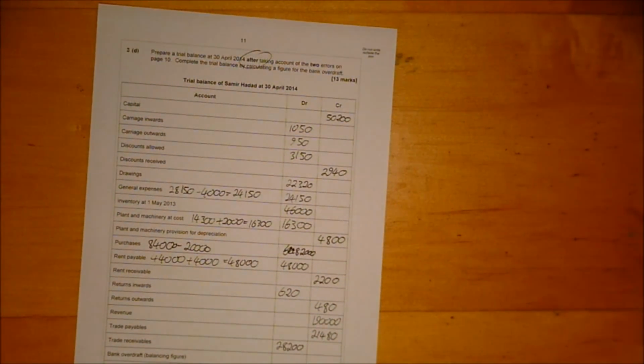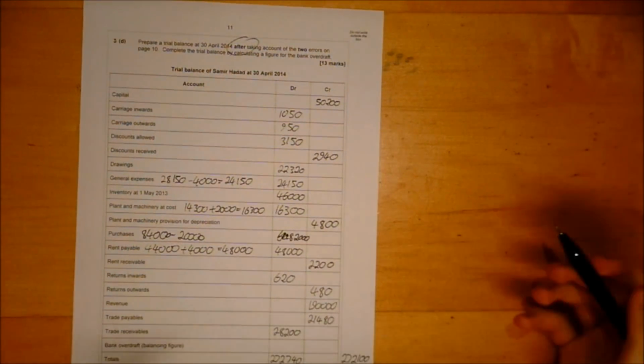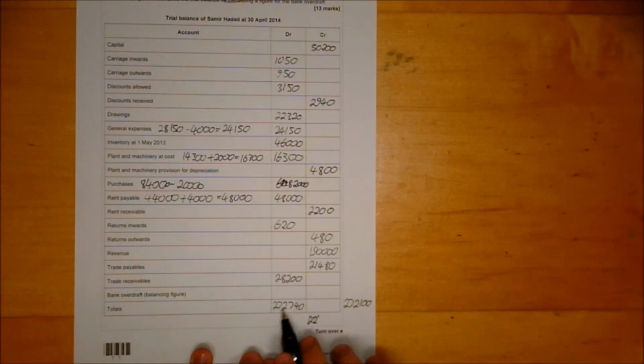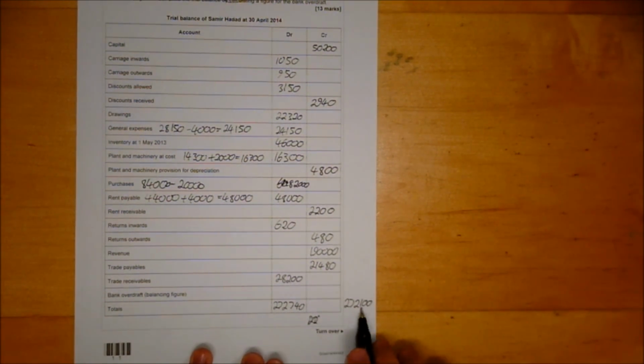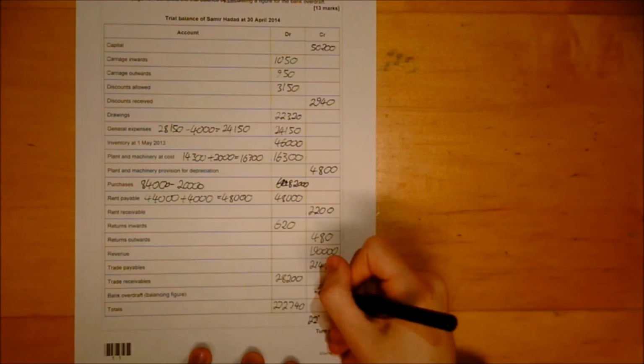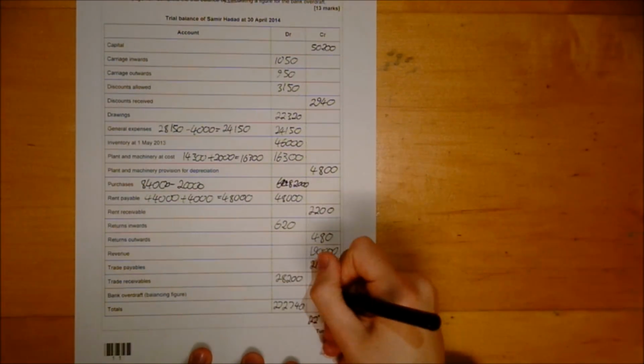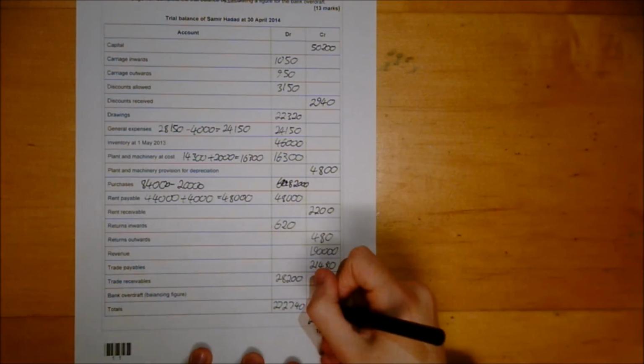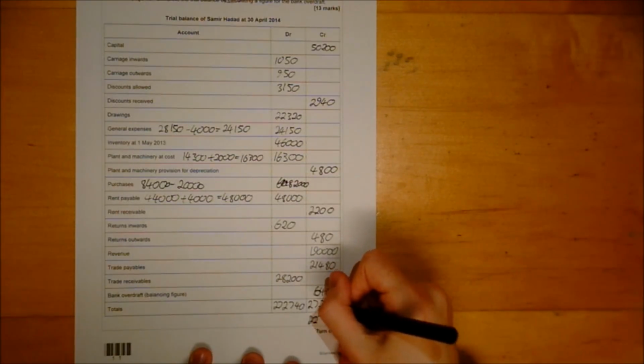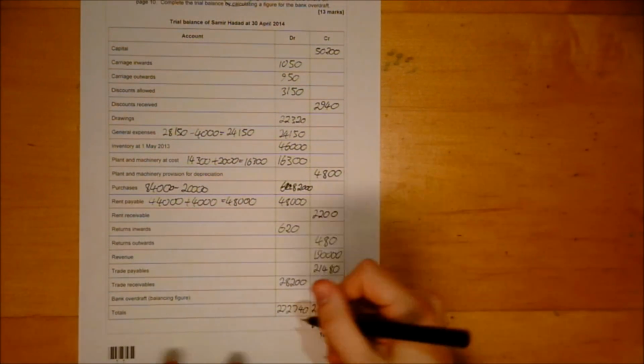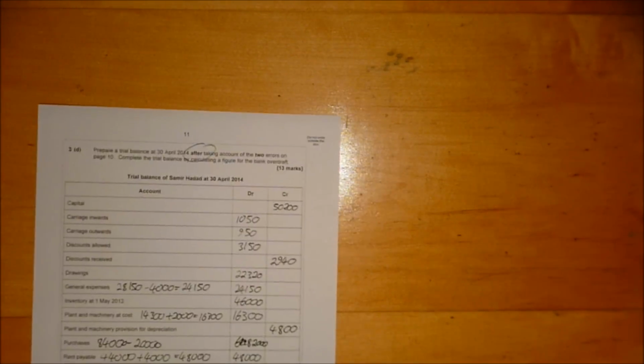272,100. Okay. So the two figures need to be the same. So this figure, the total debits minus the total credits, gives us 640. So this needs to be 640. Let's run my pen. 640. So now we have the trial balance. Perfect. They equal each other. So that's question 3. The answer is 272,740.